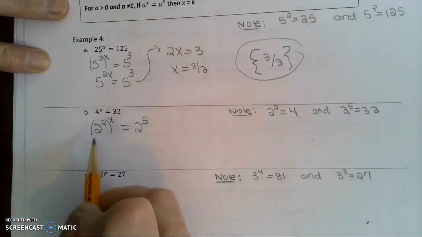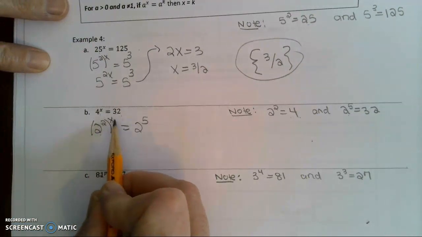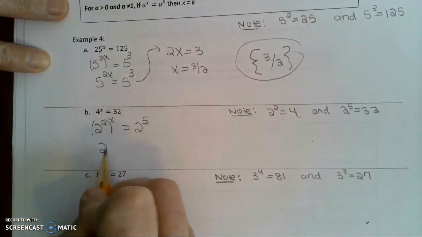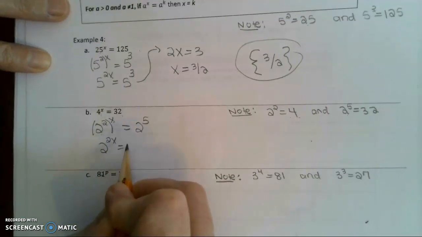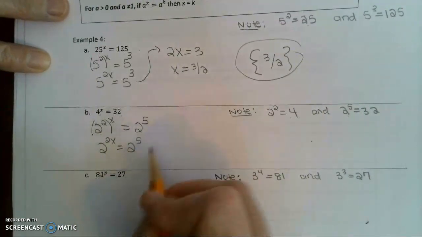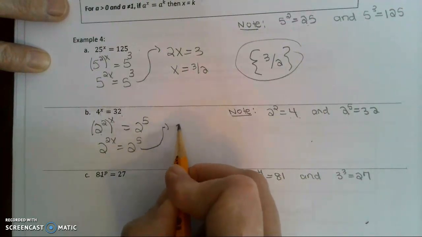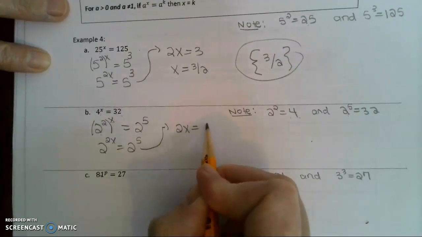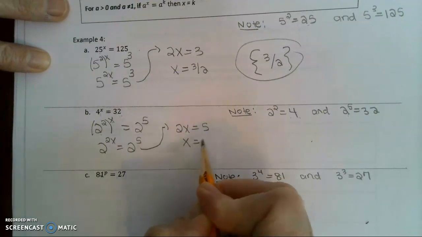Now what I want to do is simplify my exponents. So I'm going to write this as 2x. And then now I'm going to set my exponents equal to each other. So x is 5/2.